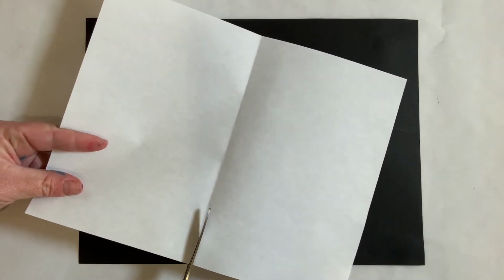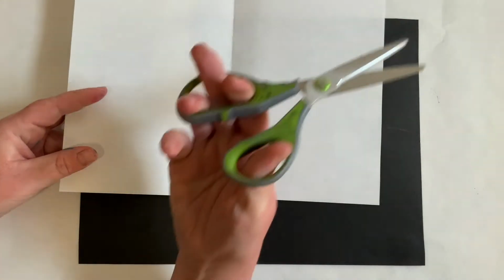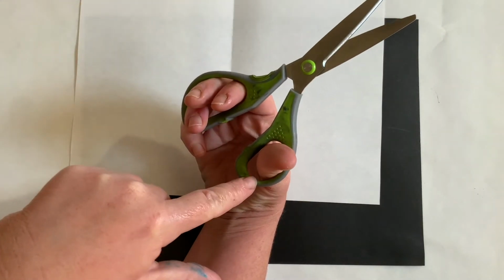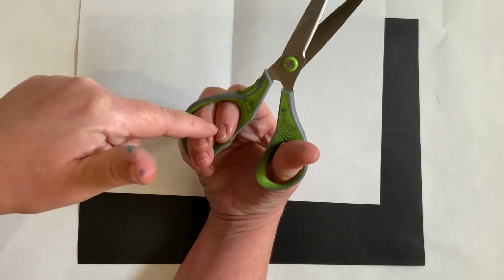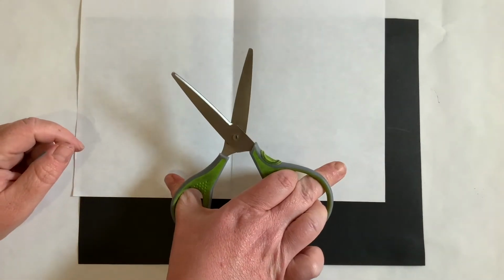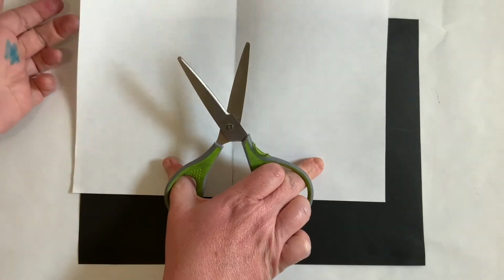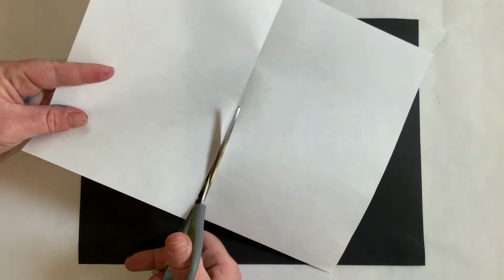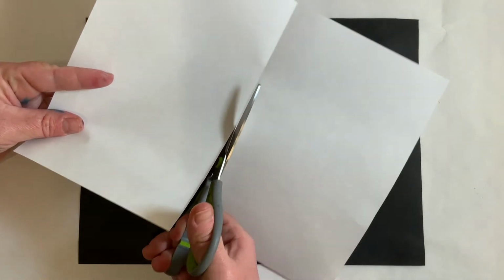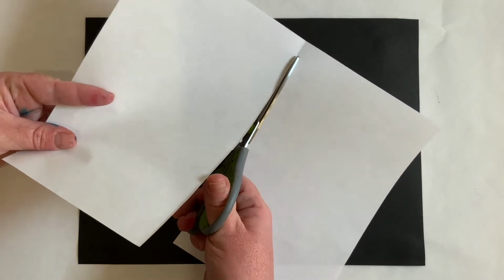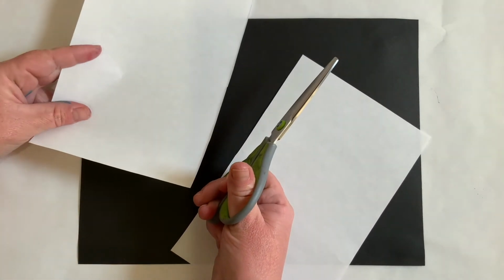Okay? Now, whenever you're cutting, keep in mind you want your thumb to go in the small hole and your fingers to go in the big hole. Open the scissors wide and you put the paper way in the back of the scissors' mouth. Just a little reminder. And then you just open and close, just like that.